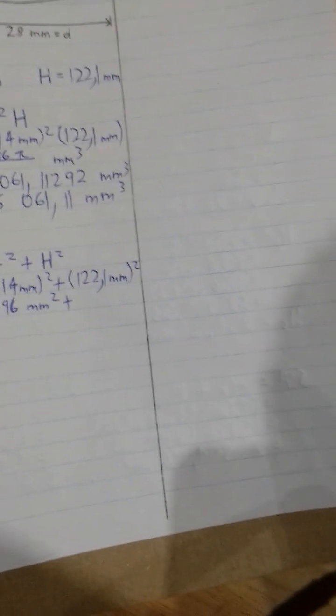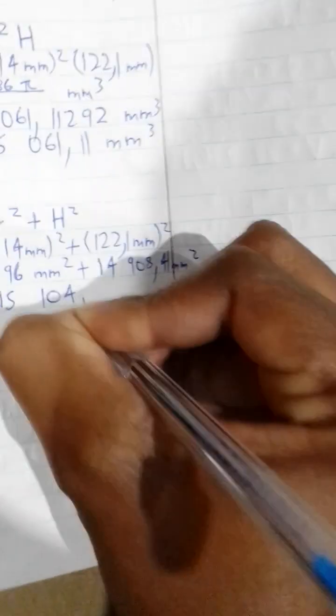That gives 196 plus 14,908.41, which is 15,104.41 millimeter squared.